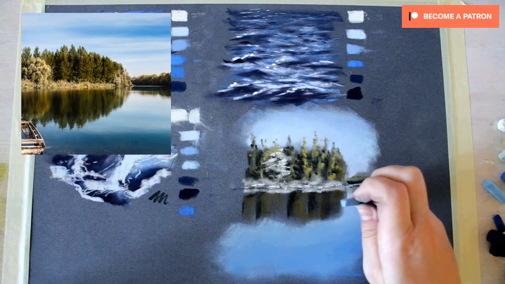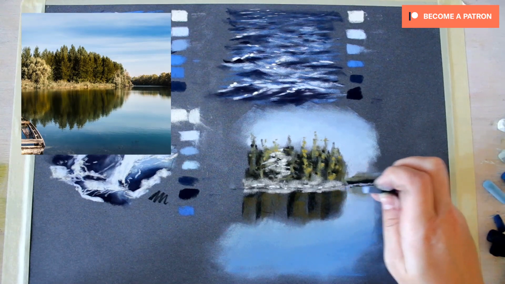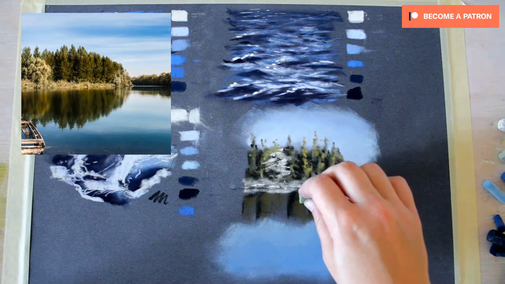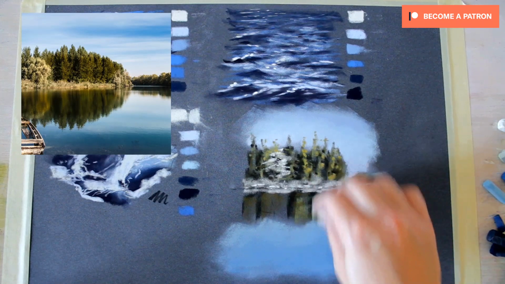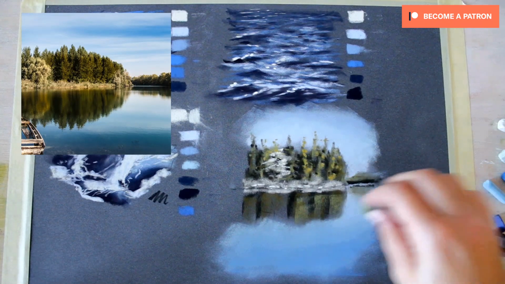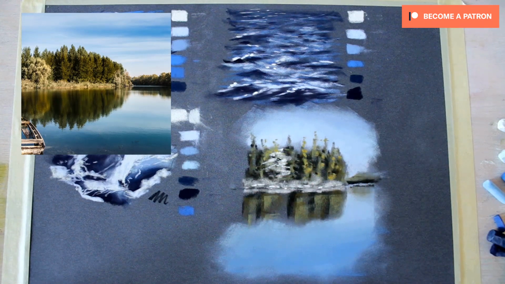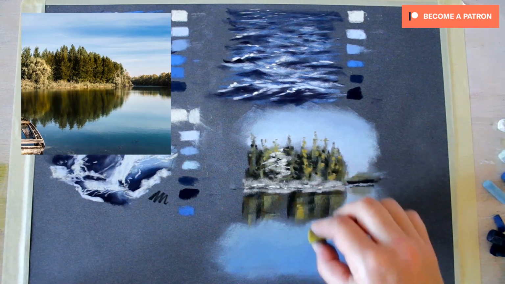We tone it down a bit. Okay, next we have those lighter colors as well in our trees. And then to the lights.